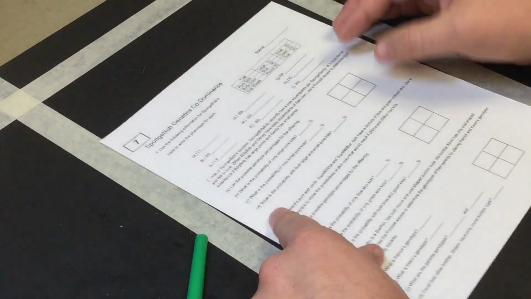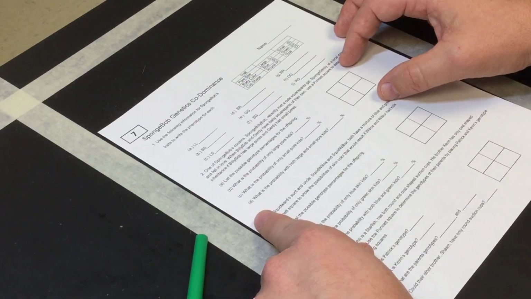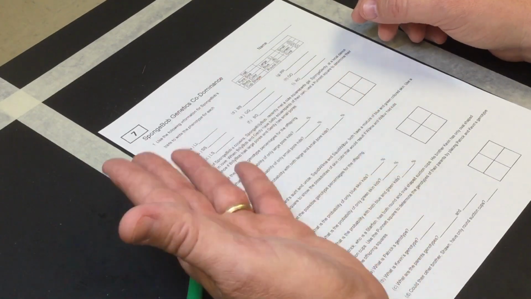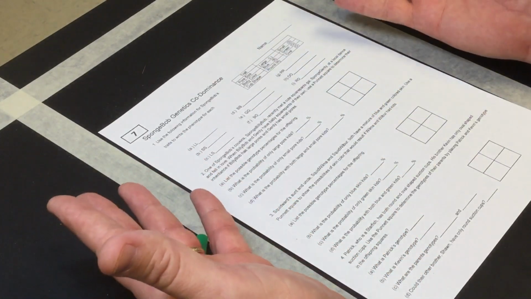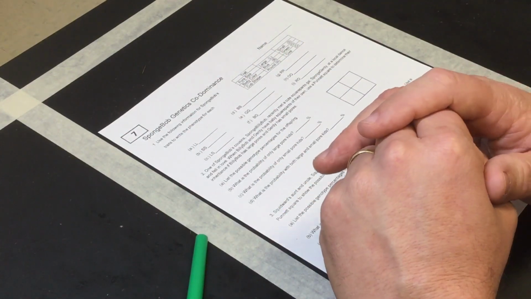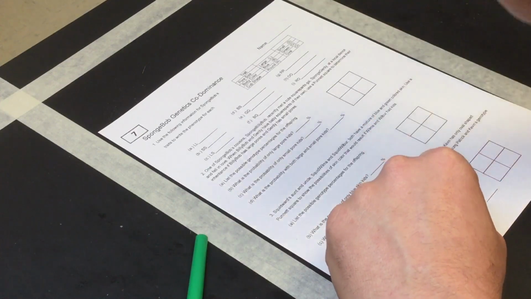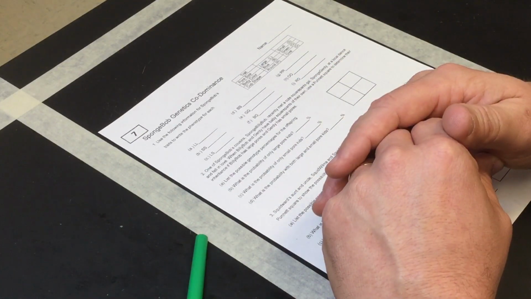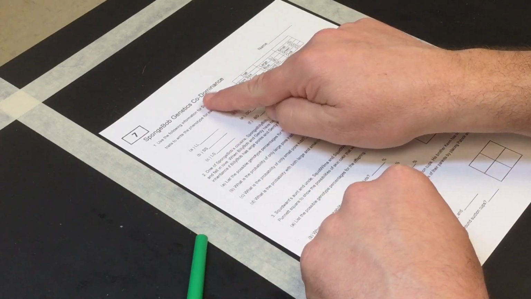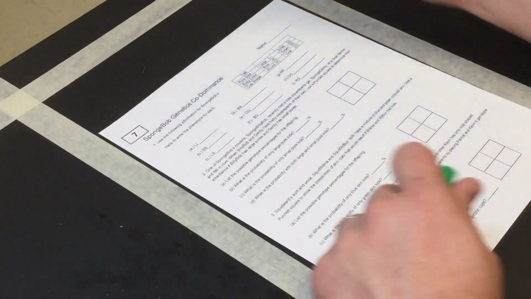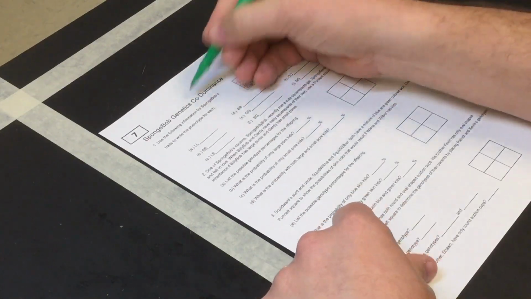The example I gave you on the how-to video earlier was a white-feathered chicken and a black-feathered chicken. When they cross, their offspring is going to show a chicken that has both white and black feathers. That would be considered co-dominant because you see both traits. SpongeBob also has some co-dominant traits.